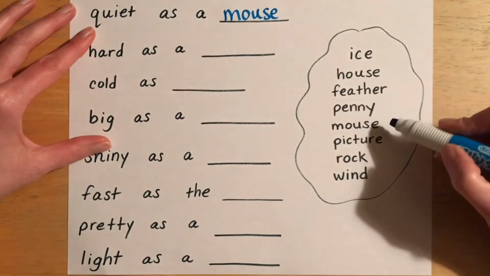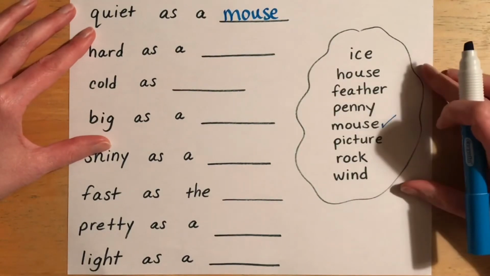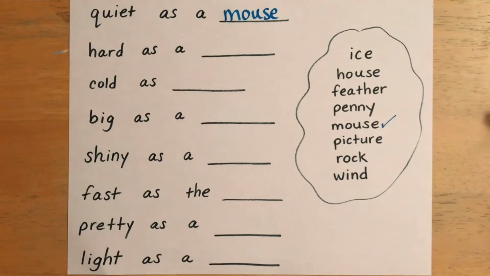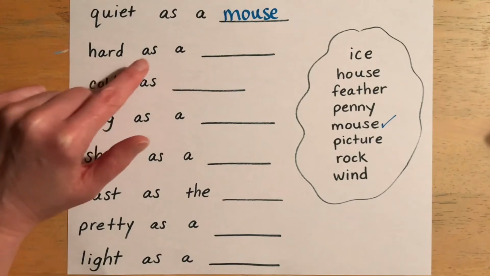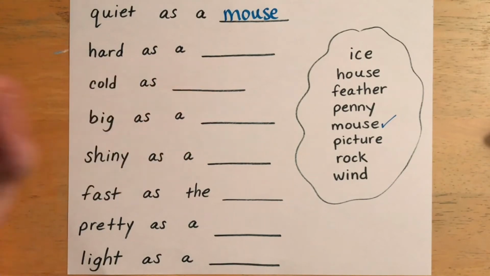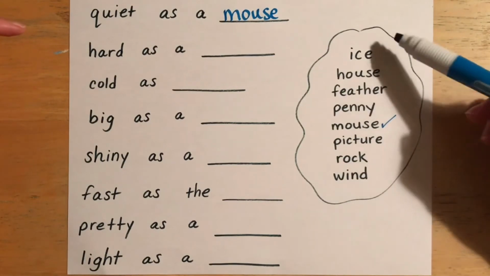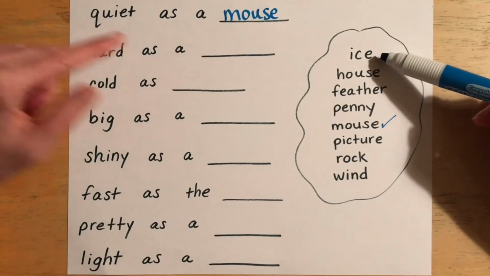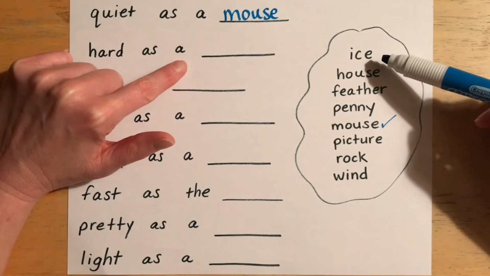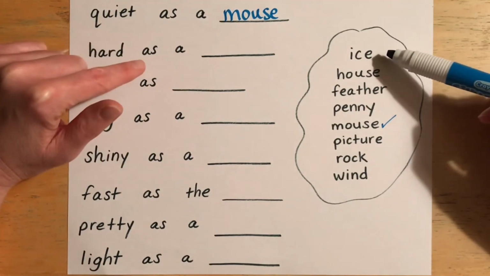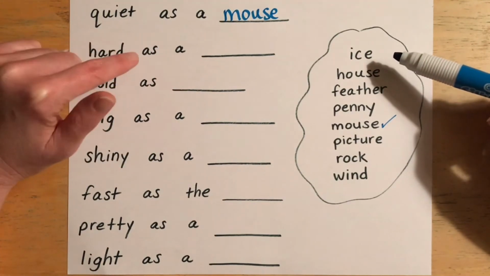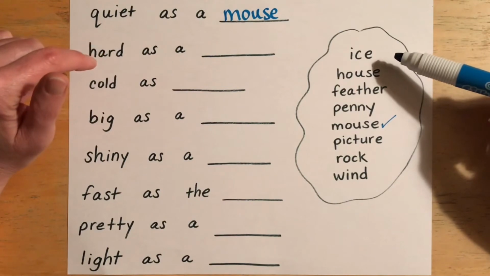I'm also going to put a check mark next to mouse so I know that I've used that word, and I'm not going to try to put it in any of the other blanks. The next simile says hard as a blank. So we need something that is very hard. Ice can be hard, but it doesn't make sense because of this word a. If it said hard as ice, that would make sense, but hard as a ice doesn't.